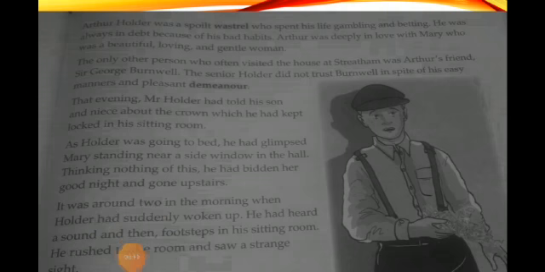So Arthur Holder was a spoiled wastrel. Like, he was not a good person. He spent his life gambling and betting, and he was always in debt because of his bad habits. And he was deeply in love with his cousin Mary, who was a beautiful, loving, and gentle woman. So the other person who visited their house was Sir George Bunwell, who was Arthur's friend, and he was a very pleasant, kind person.